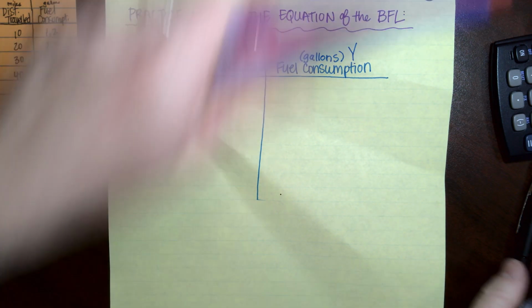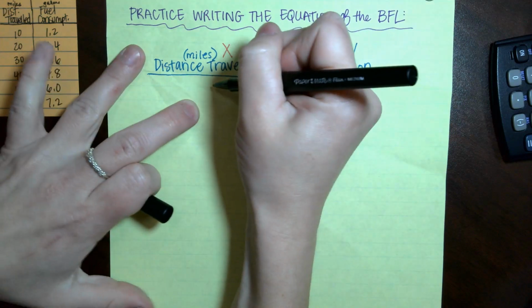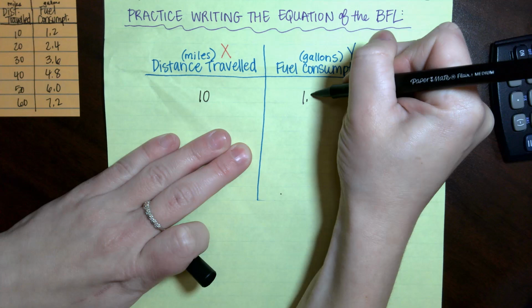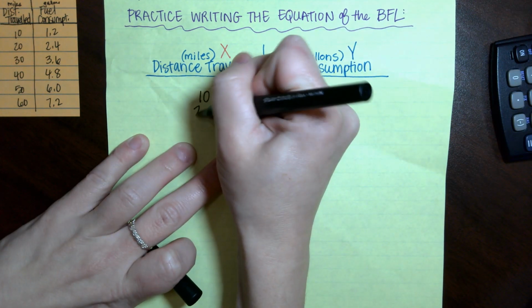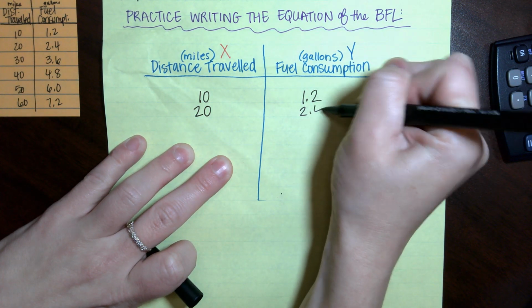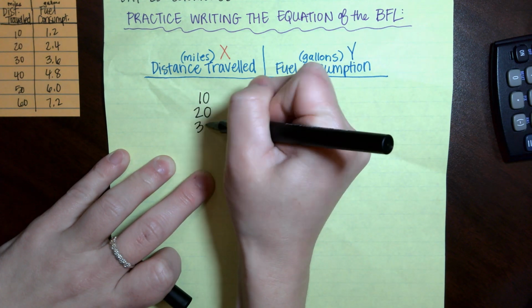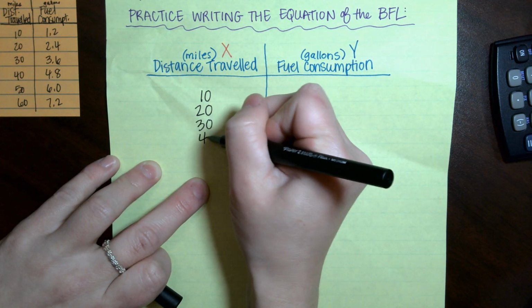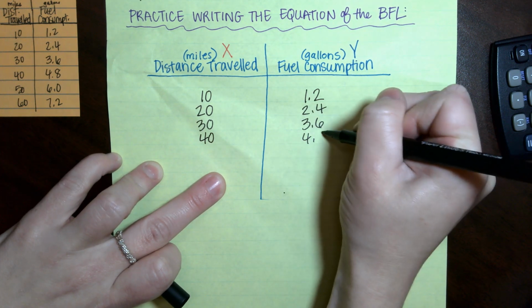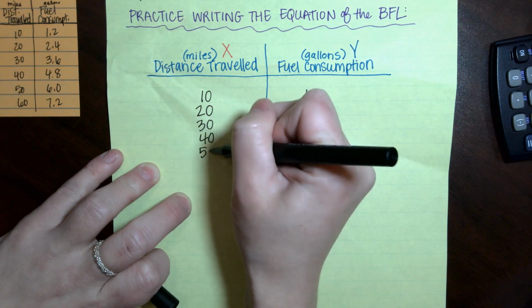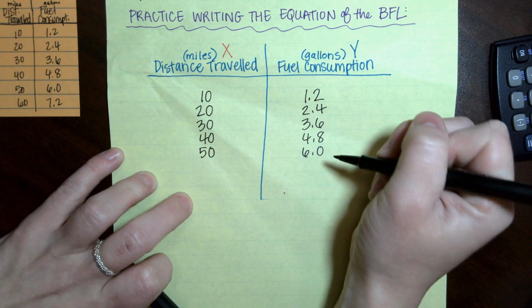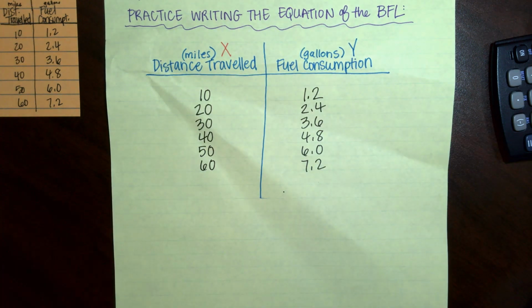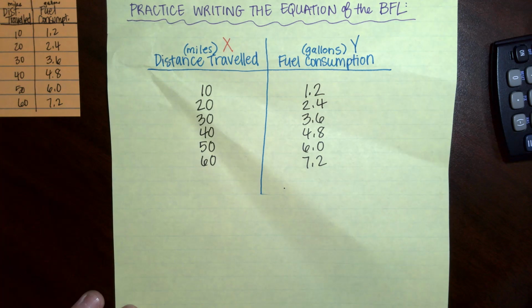All right. And I'm going to fill this chart out. So at 10 miles, we consumed 1.2 gallons. 20 miles, 2.4 gallons. 30 miles, 3.6 gallons. 40 miles, 4.8 gallons. 50 miles, 6 gallons. And 60 miles, it was 7.2 gallons. Okay.